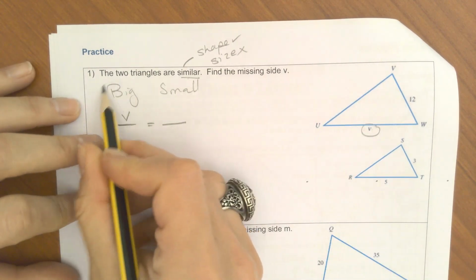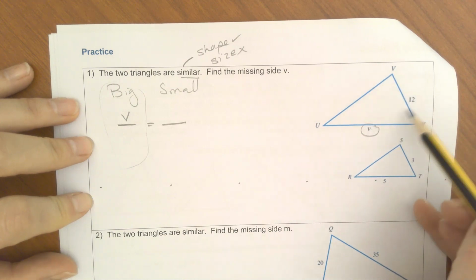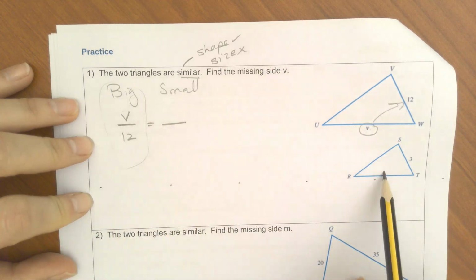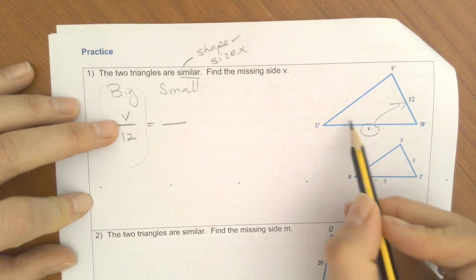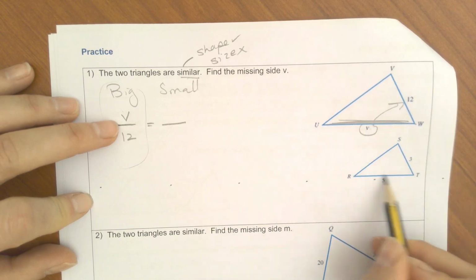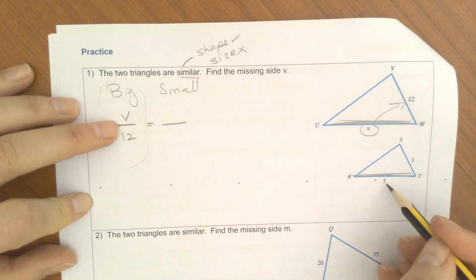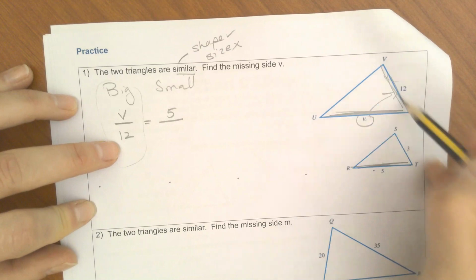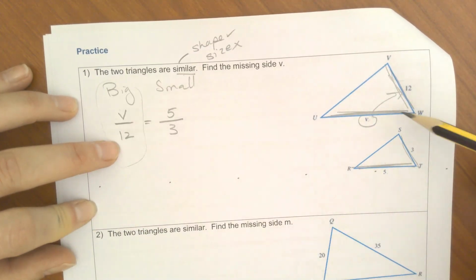Now I look at the big triangle and I say, what's another number on the big triangle? 12. So I put 12 here. Now I look at the small triangle and I say, what side matches the V? So this one's down on the bottom, this one's down on the bottom. Okay, so V is similar to 5, and 12 is this angle, so this one is 3. So they have to be put in order. So V goes with 5 and 12 goes with 3.